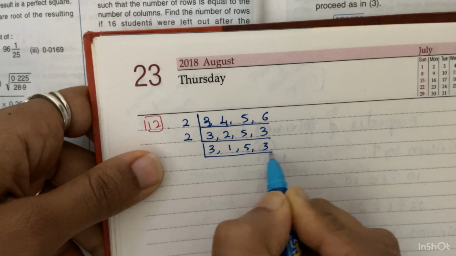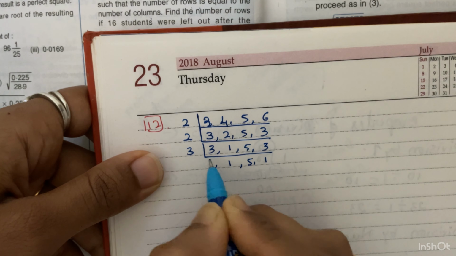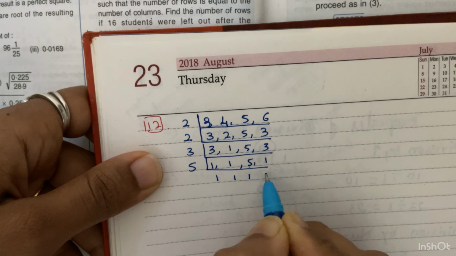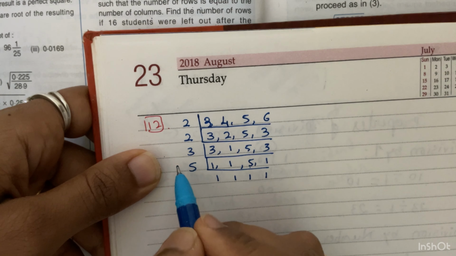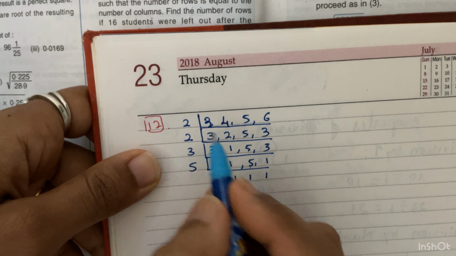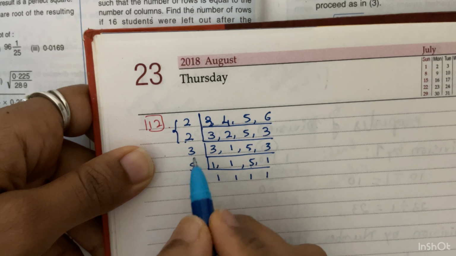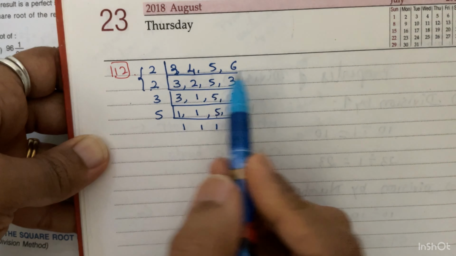Now let me start with the 3. 3 1s are 1 as it is, 5, 3 1s are 3. Now we are left with only 5, 1 1, 5 1s are 1 as it is. Now see here, we will multiply these four numbers. Here 2 we got in pairs, but 3 and 5 are left with only one factor. As I told you in the beginning, we are finding the LCM of this.